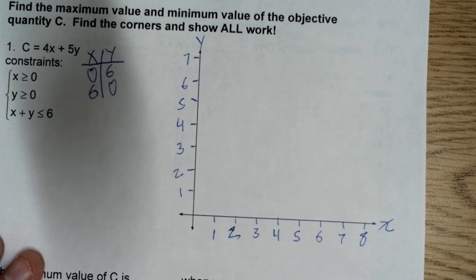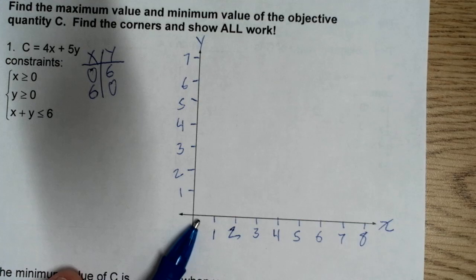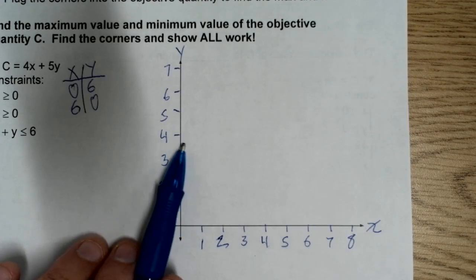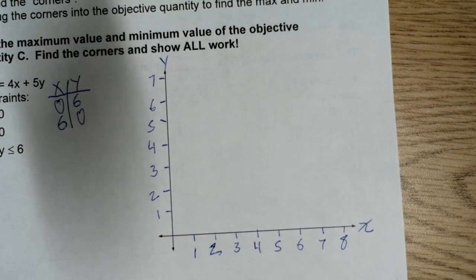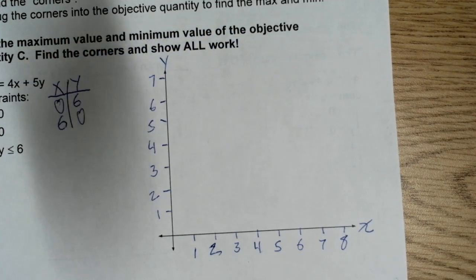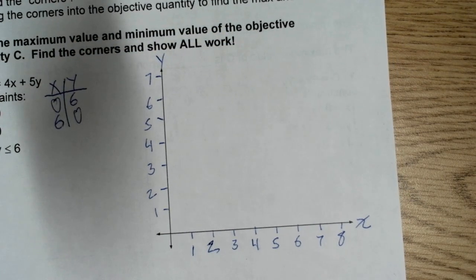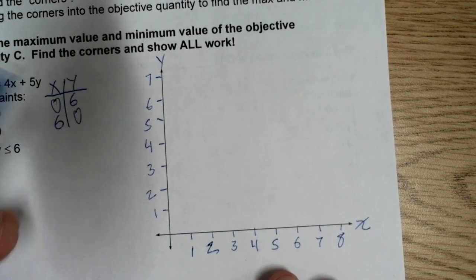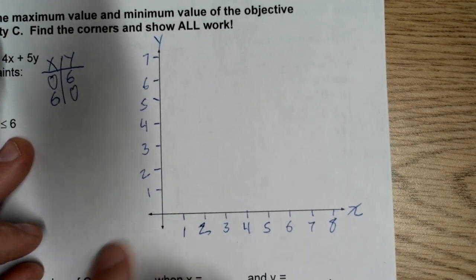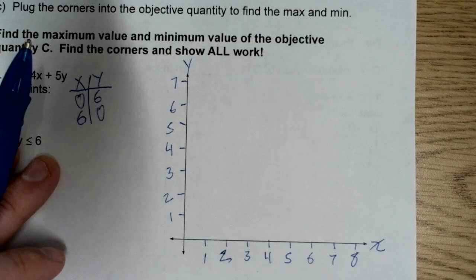Okay, so I know that for my x being greater than or equal to 0, that means any x value I have is going to be over and above this, starting at the y-axis and going this way. For y greater than or equal to 0, anything going up this way. So those are basically putting my two axes as constraints, so I'm not going down anywhere into the negatives.